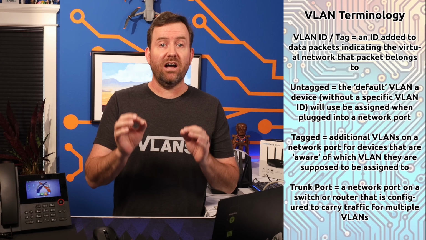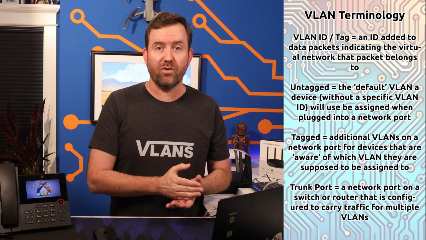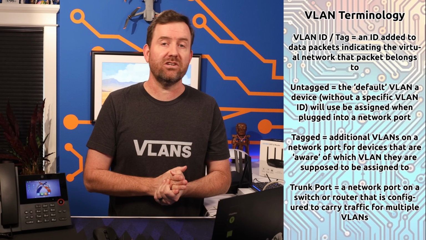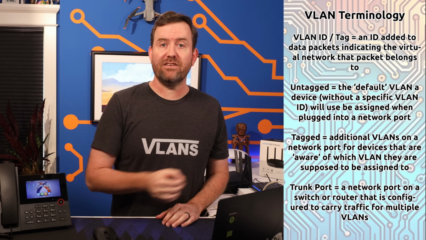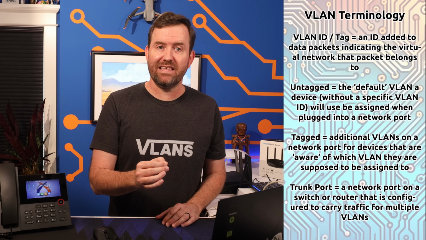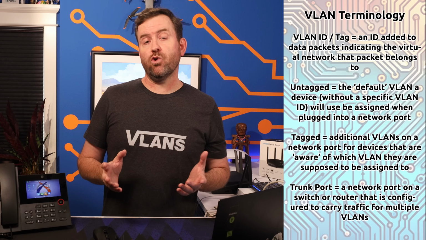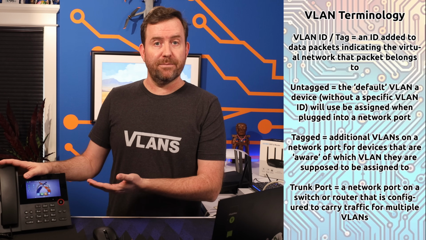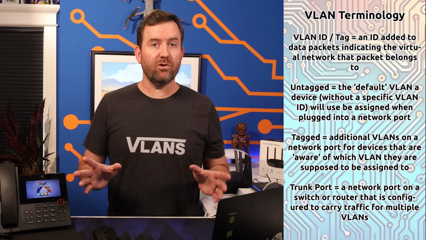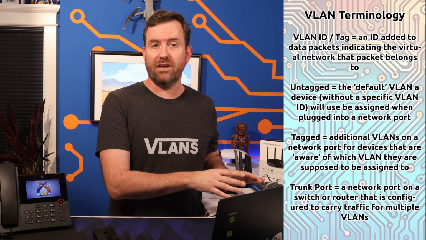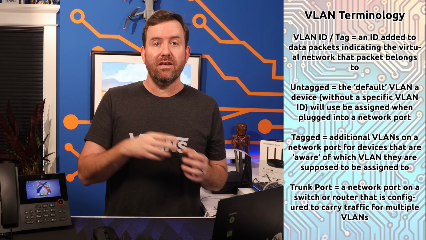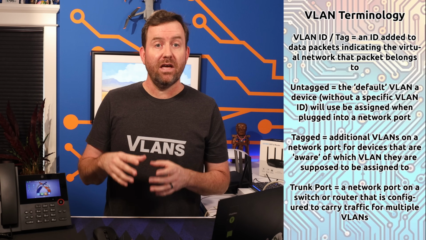Next, we have the concept of tagged networks on a switch port. We talked about untagged. Now we're going to talk about tagged VLANs or tagged networks on a switch port. Alongside that untagged VLAN on a network switch port, you can also allow specific VLANs as tagged VLANs on that same port. So let's say that you created a voice over IP VLAN for your phone system, and you gave your voice over IP network a VLAN ID of 30. You may have a network switch port where the untagged network subnet is VLAN ID 1, but you've also allowed on that same port tagged network VLAN ID 30.